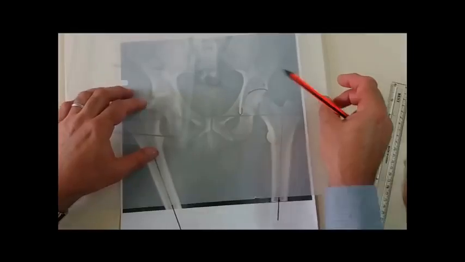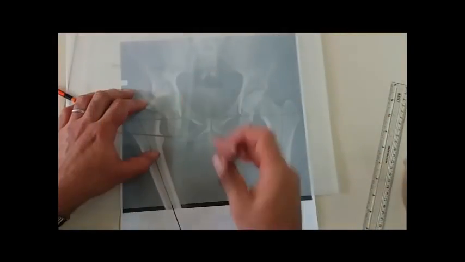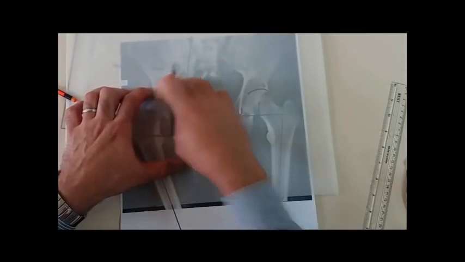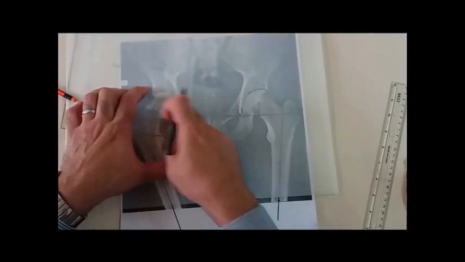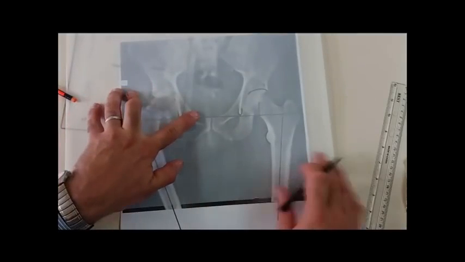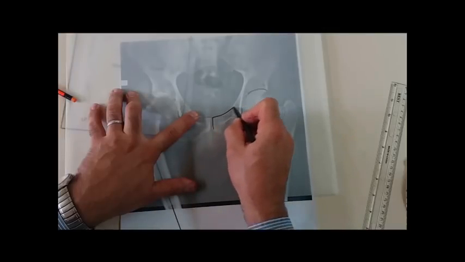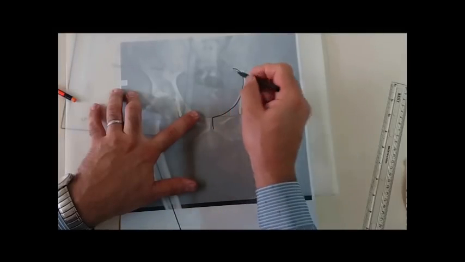What I will do in this step, I will draw what is shown in the pelvis, all the pelvis, the normal and the abnormal side, together with the acetabular cup. I will mark it on this tracing paper. So I will start tracing this hemipelvis, the normal hemipelvis.